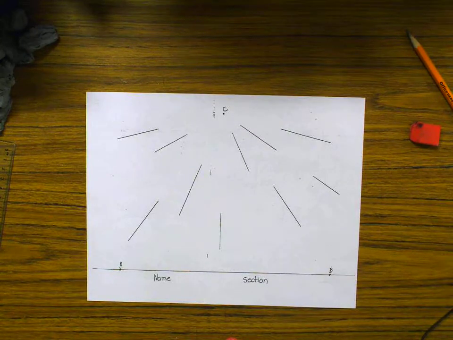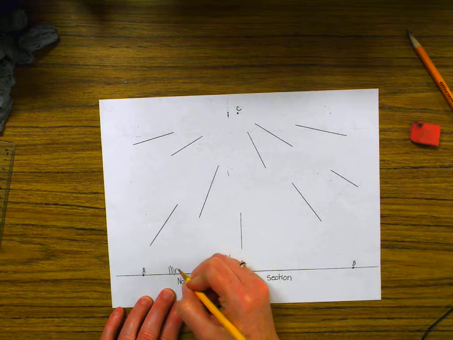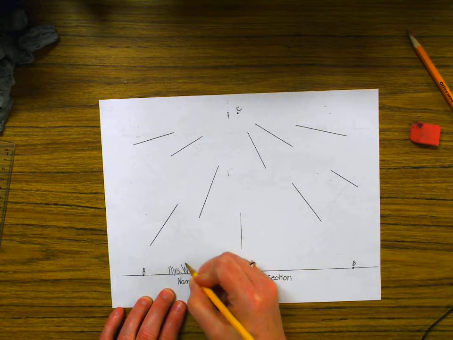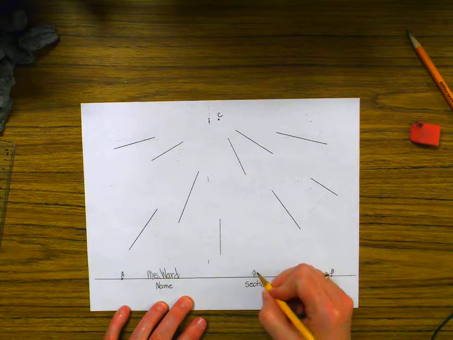Now, if you turn your paper over, go ahead and put your name and section again. That way I won't have to flip it over to see whose it is when I'm grading it. And we're 8-4.